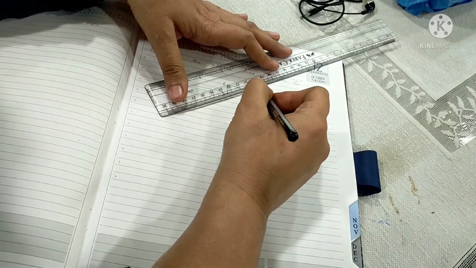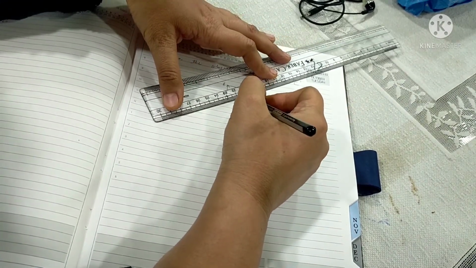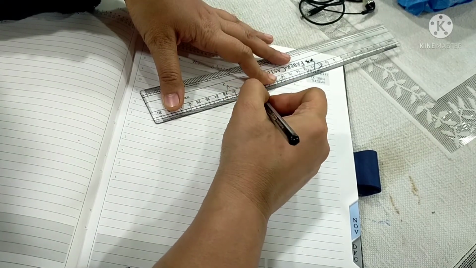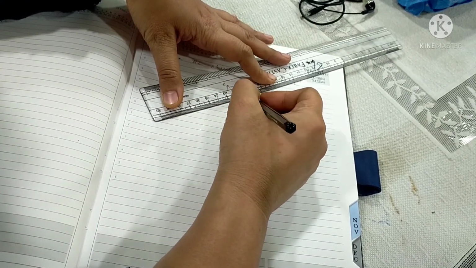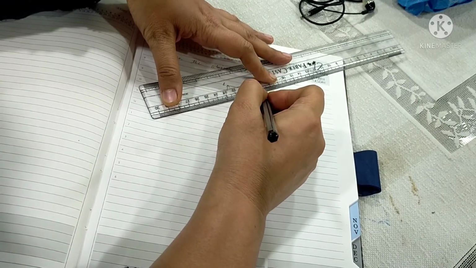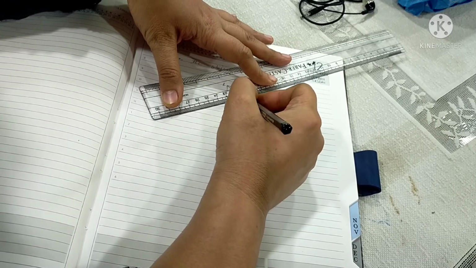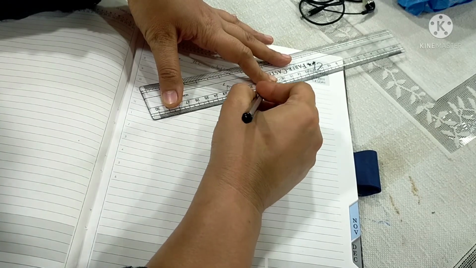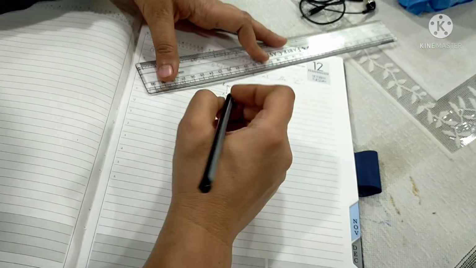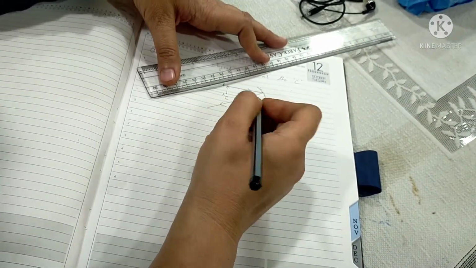And after striking the mirror, it will be going through the focus. This is my reflected light.